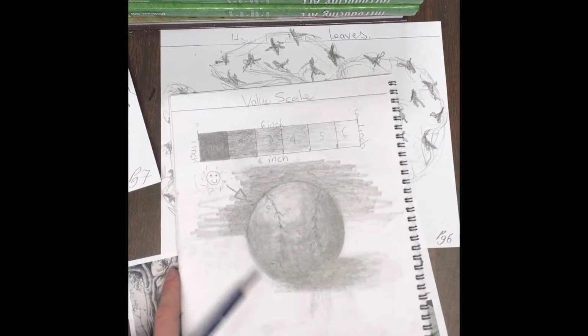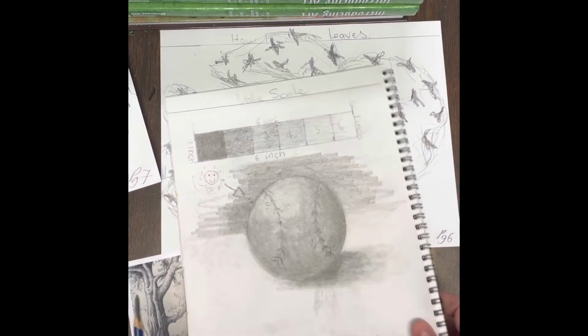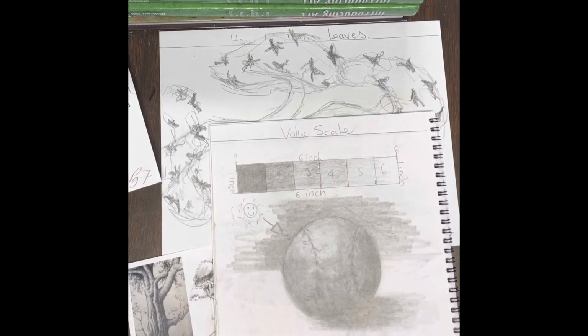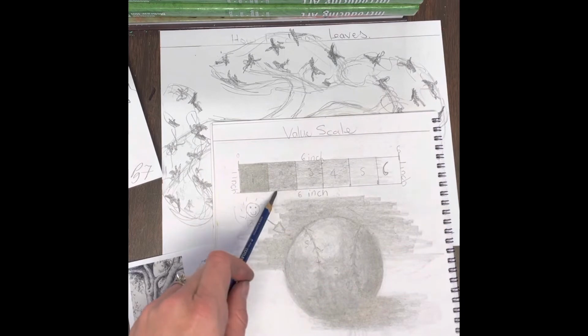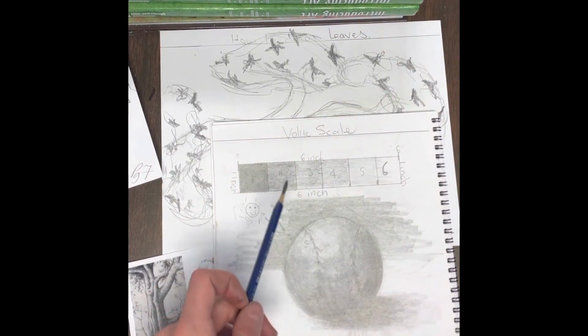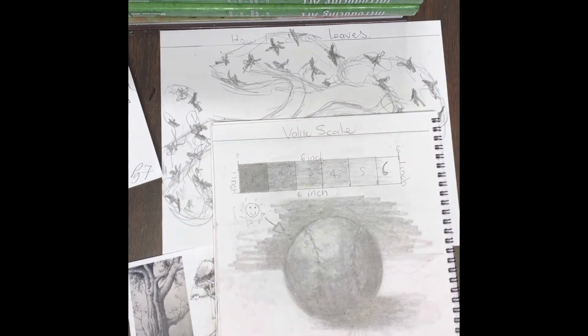Look at that value scale. What value would you say our spiky leaves are right now? Who can put up their hand and tell me? This is number 1, and that's number 6. 2, I would agree. They're not dark, but they're quite dark. These are our shadows, okay? So we're looking for dark values.